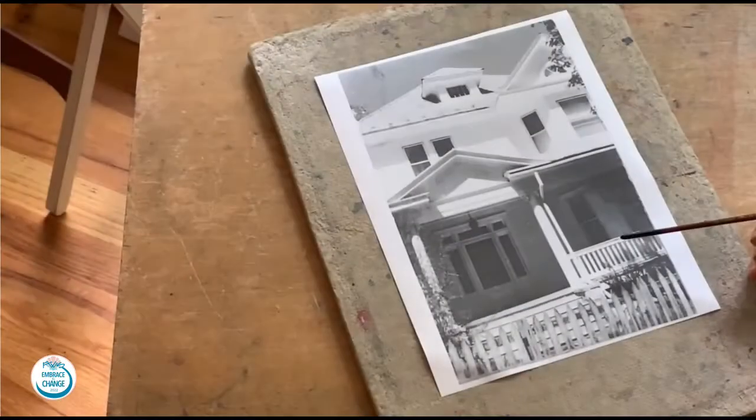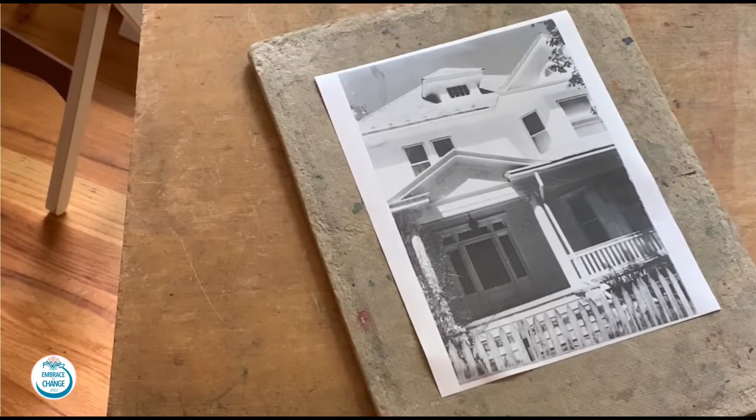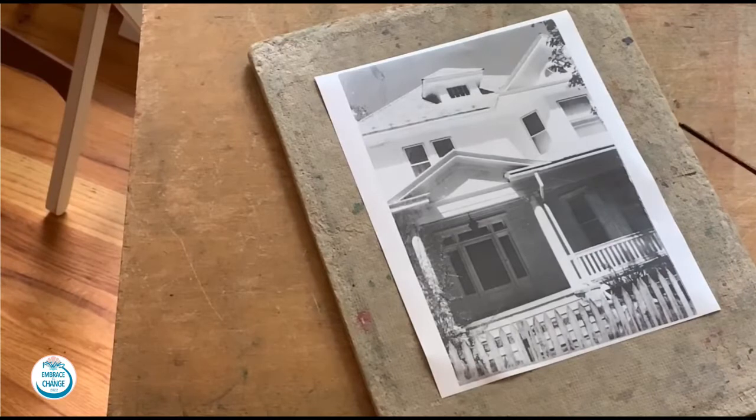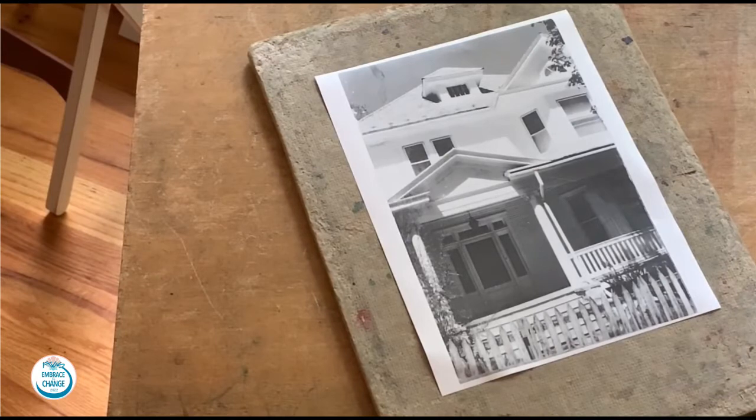So for this exercise, I'm only going to paint the shadows. It's important to pick an image that will break down into two shapes. One's going to be the sunlight shape and one's going to be the shadow shape. Architecture is a good choice since it breaks down into planes pretty easily. I haven't done my drawing yet because first I want to be sure that the photograph will work.